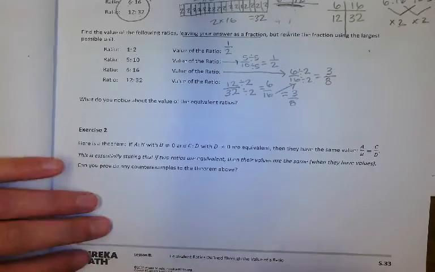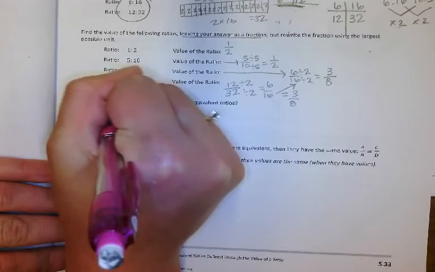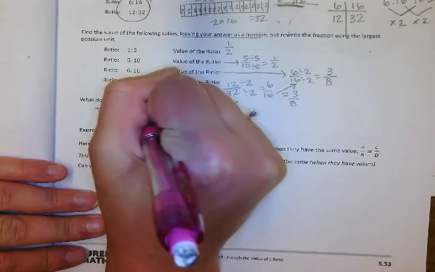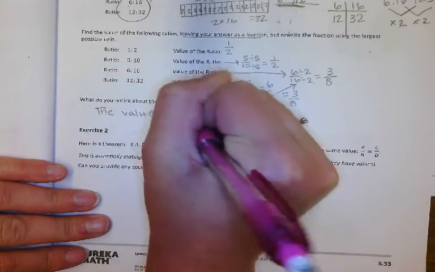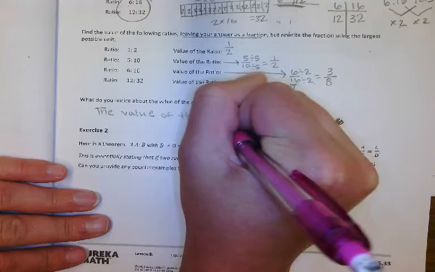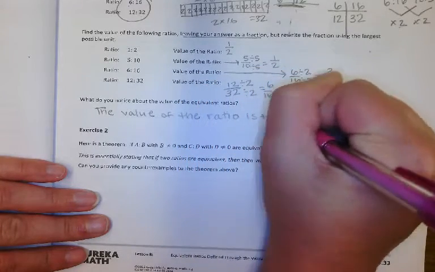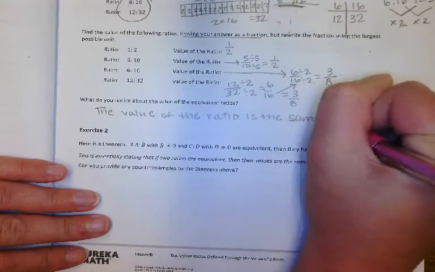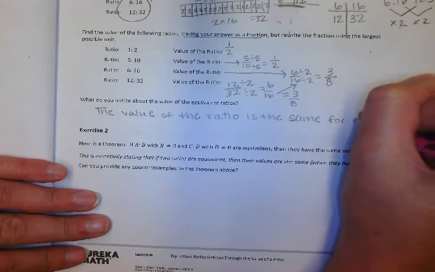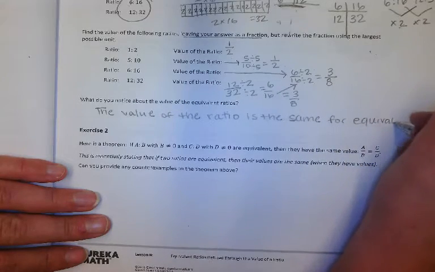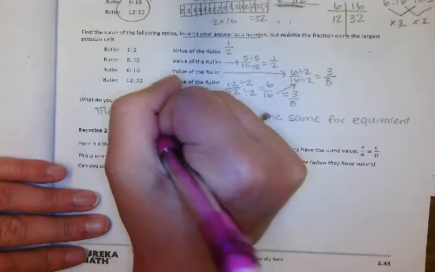What do you notice about the value of equivalent ratios? You've got to write this down. The value of the ratio is the same for equivalent ratios.